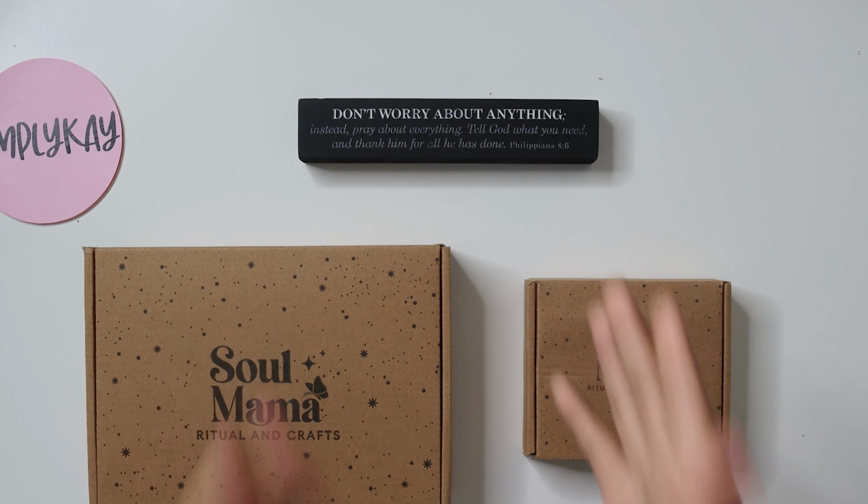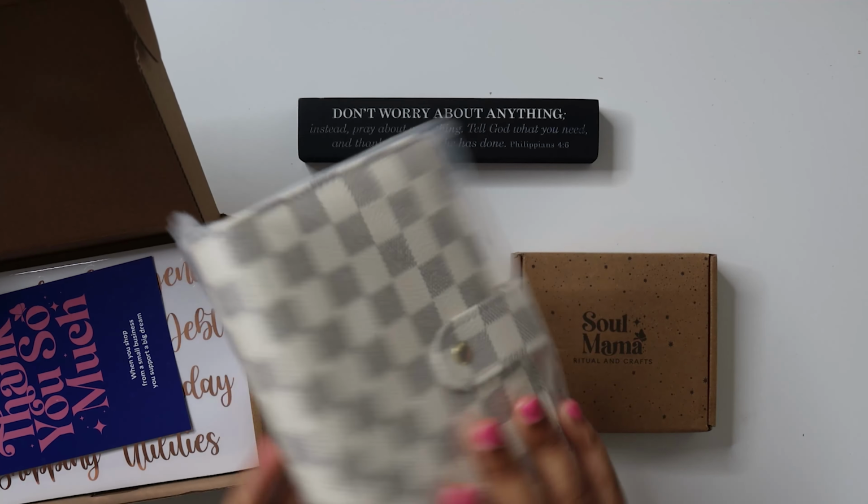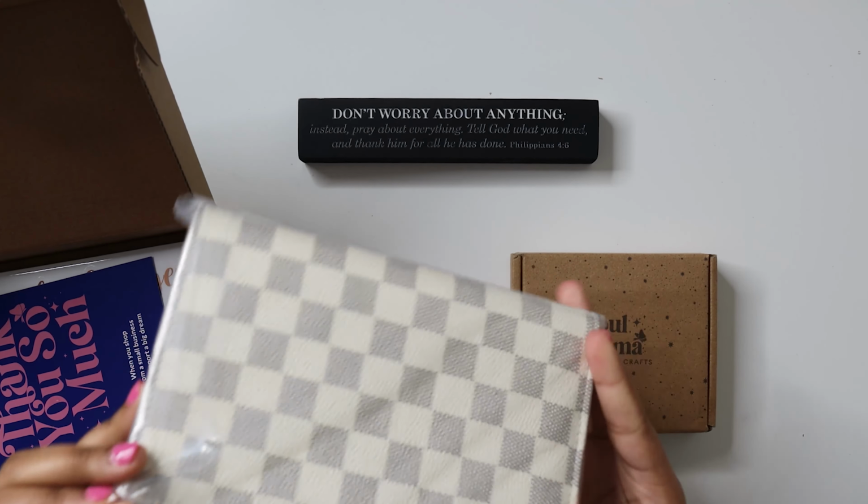Now we're going to talk about what kind of wallets you can have. Soul Mama sent me an A6 wallet, so we're going to open this up. And she also sent me an A8 wallet. A6 wallets are this size. So this is the one she sent me, which I love.